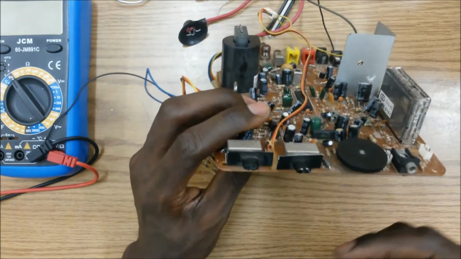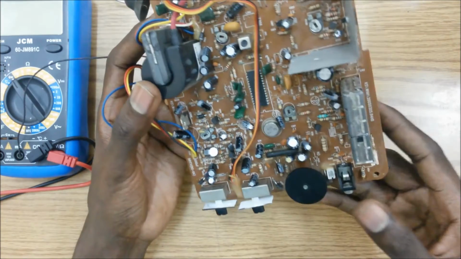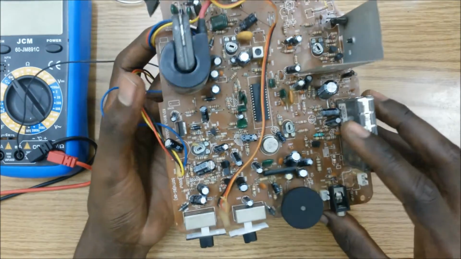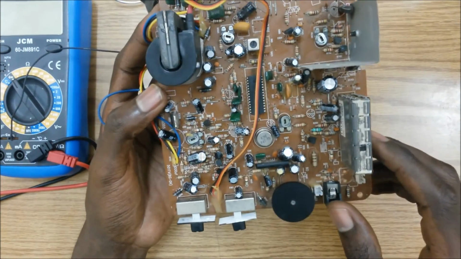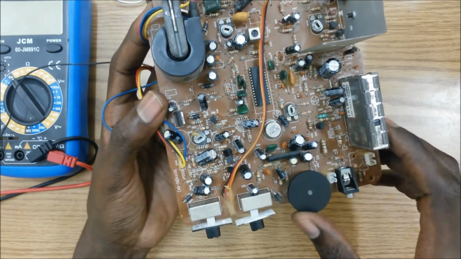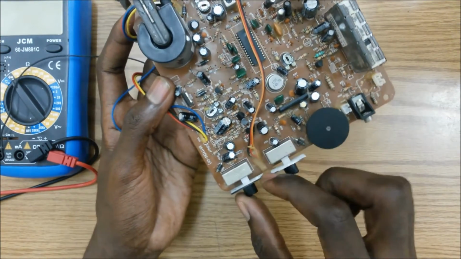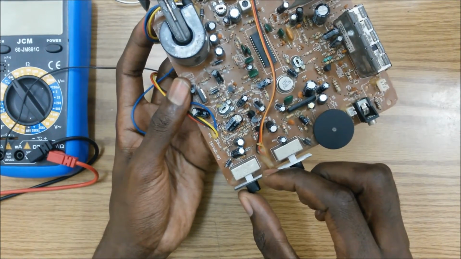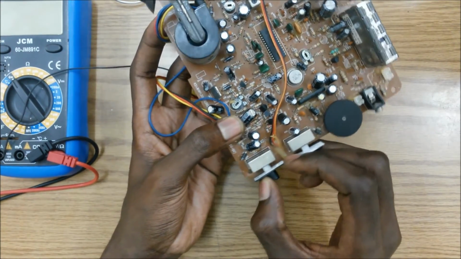This is the circuit board of a mini TV. These are some slide switches. As you can see from the view here, we have a center point, a point to the left, back to the center, and then back to the right.